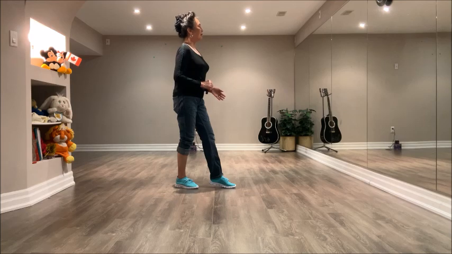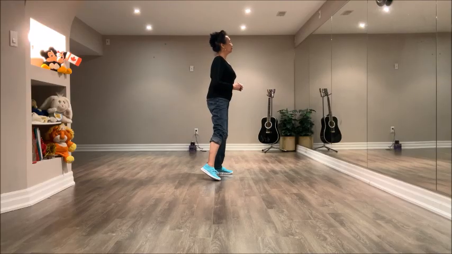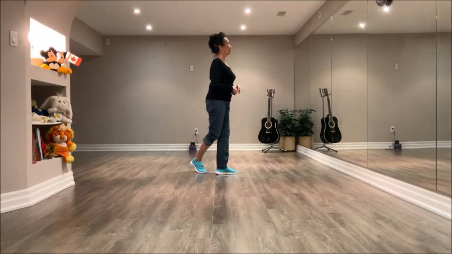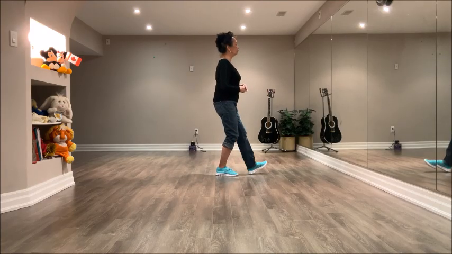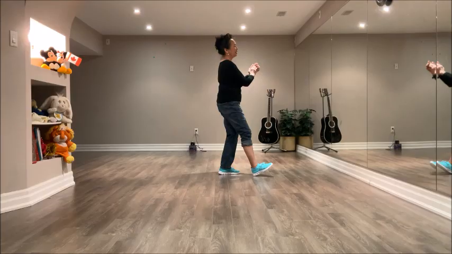Section 4, sashay left, side shuffle on left, right, left. Right foot, rock back, recover. Heel, right, left, right. And then clap hands 2 times. Touch right heel forward, and touch right heel forward, and touch right heel forward, clap, clap.